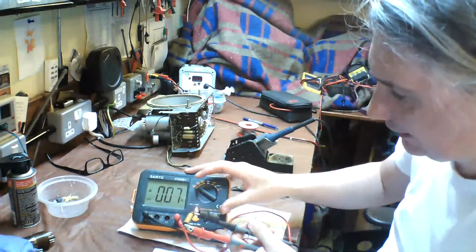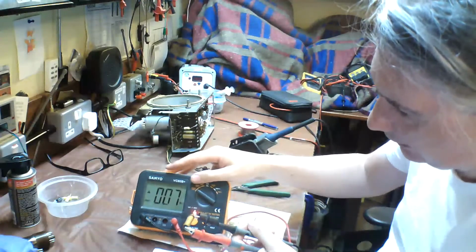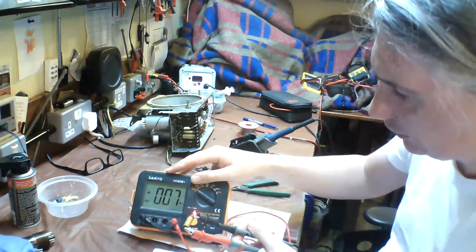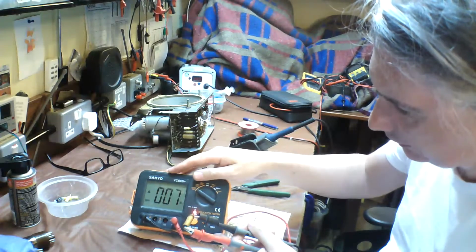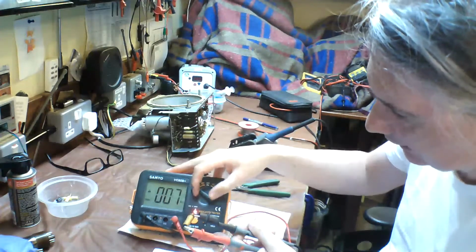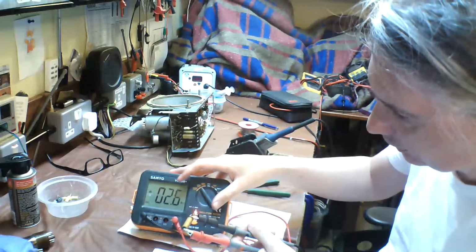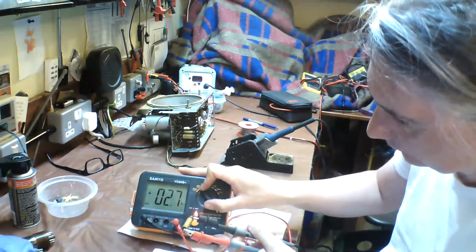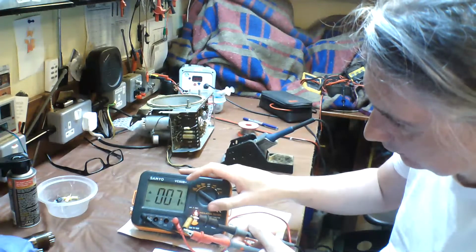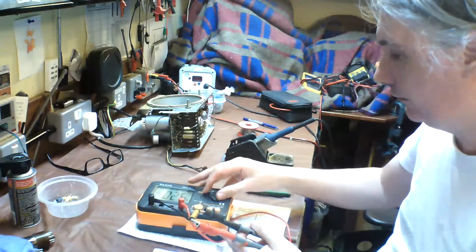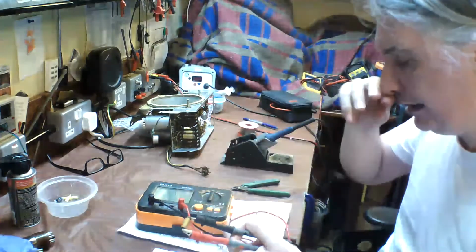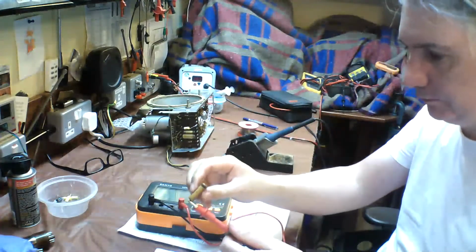That's one thing about these meters. On the 1000 volts range, if you pull too much current, they don't seem to like it very much. So although it says 7 on there, it's actually measuring short circuit. So yeah, that's another bad one. No good.